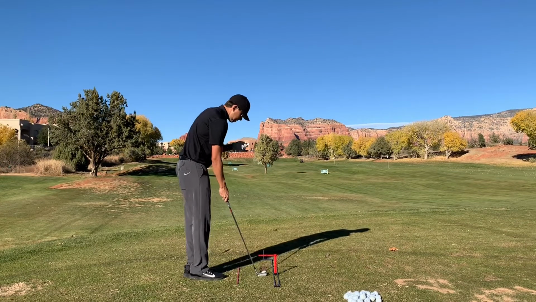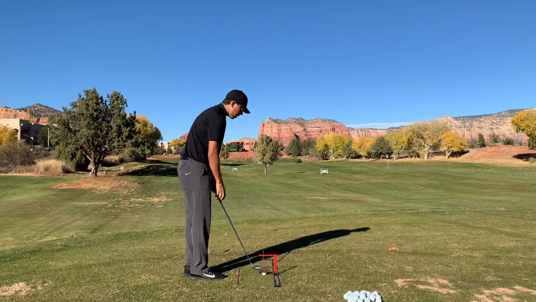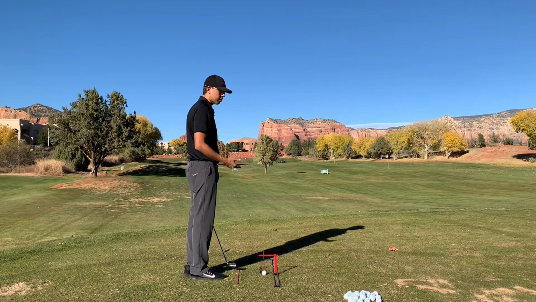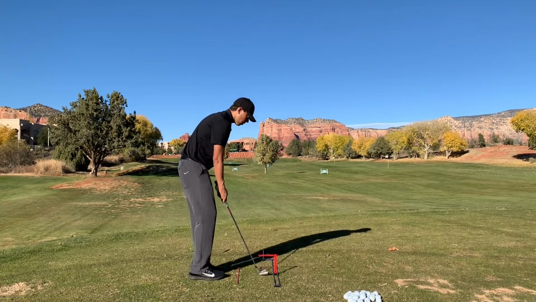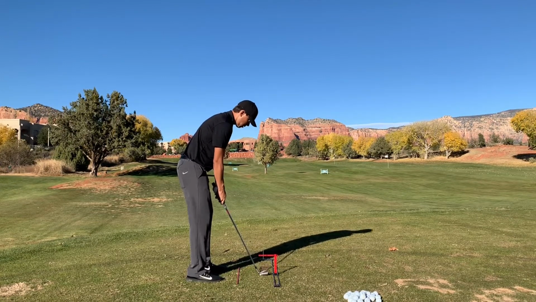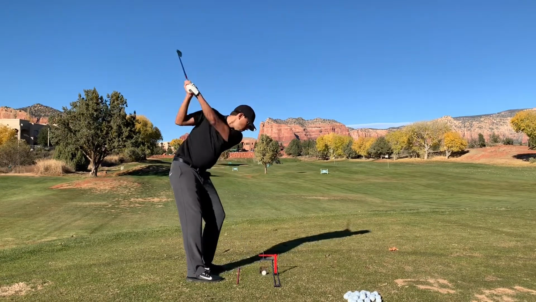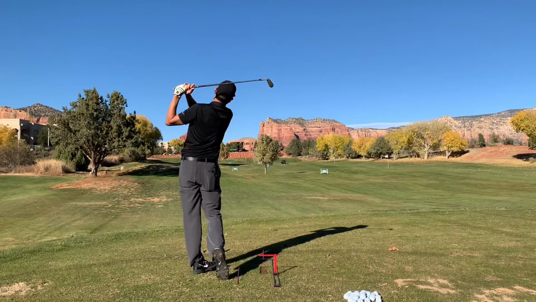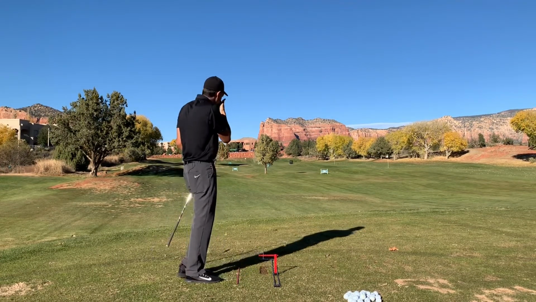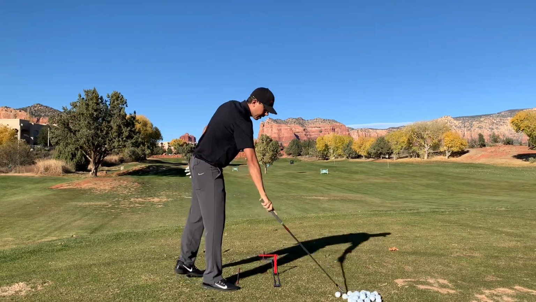So go ahead and hit another one. And I wouldn't be making too many adjustments from shot to shot. I'm just trying to look for an overall pattern to see what's going on in my swing. So that was pretty good there. Just a tiny little fade.